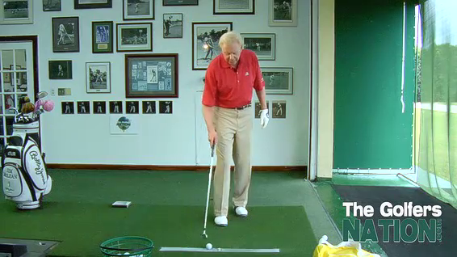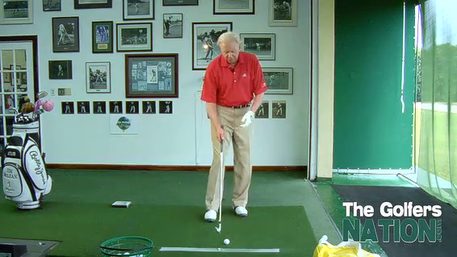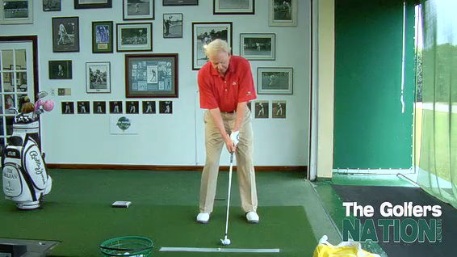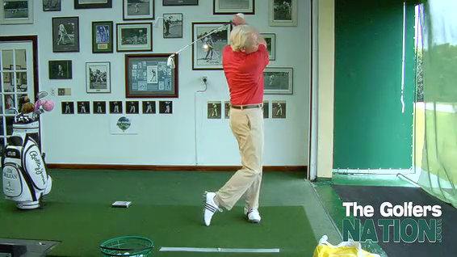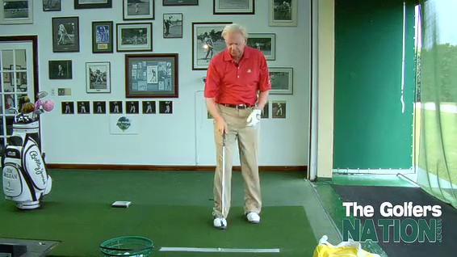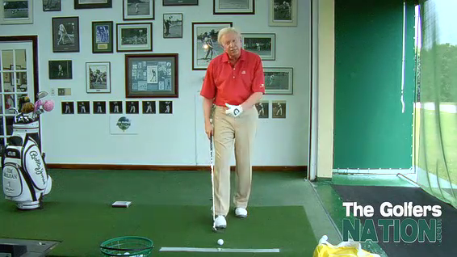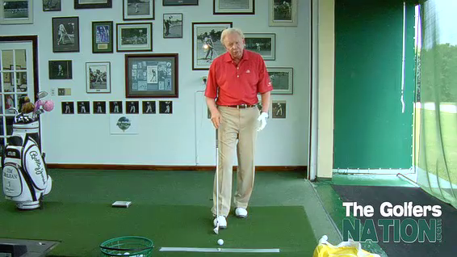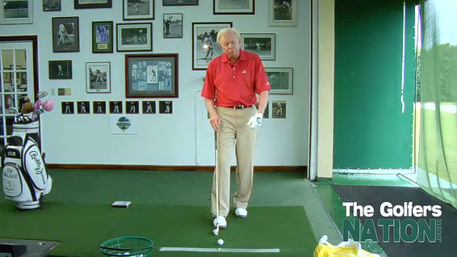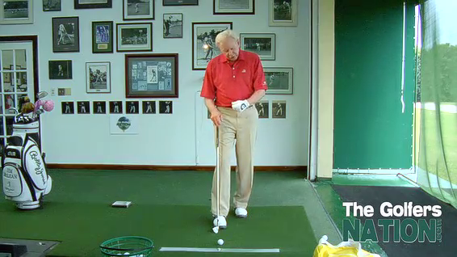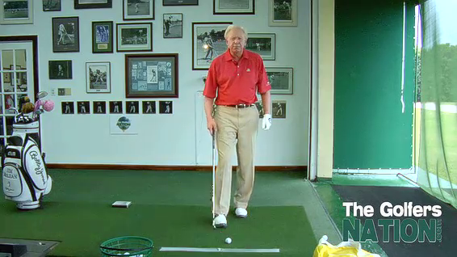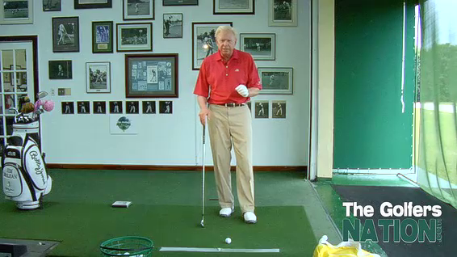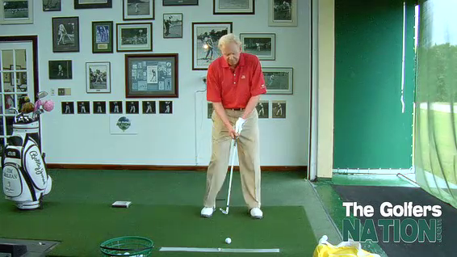Now, once we've got that action going, then we'll film somebody and see if they can get those hands forward when they hit a real shot, when they hit a full shot. So we'll see if they can do that. We'll film it over and over till I can see them getting the shaft forward at impact. So most of the people that come to our golf school aren't too good at that. They have more of the idea.